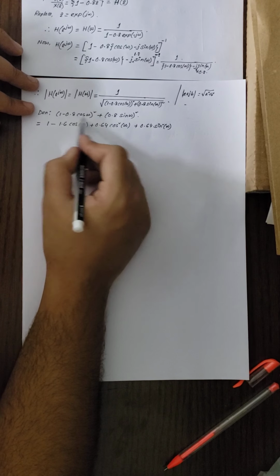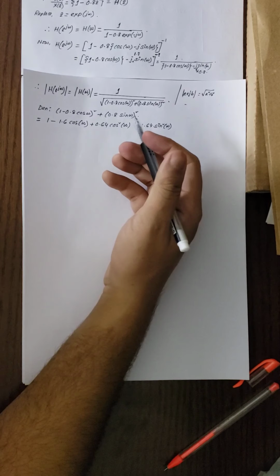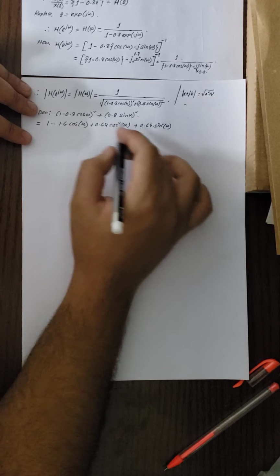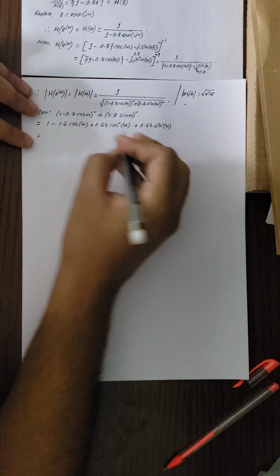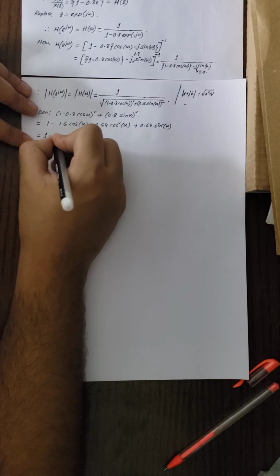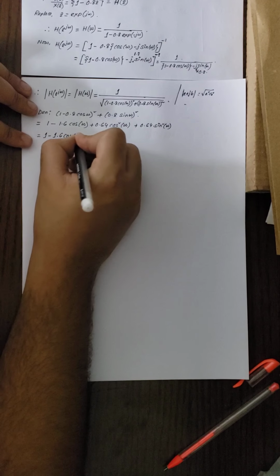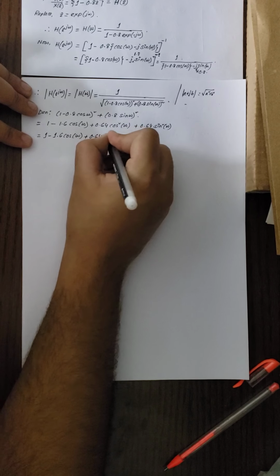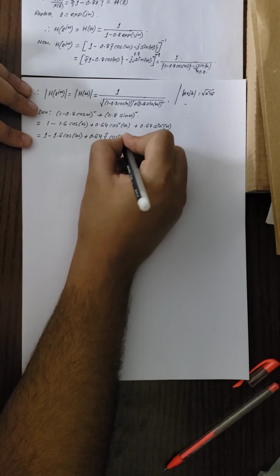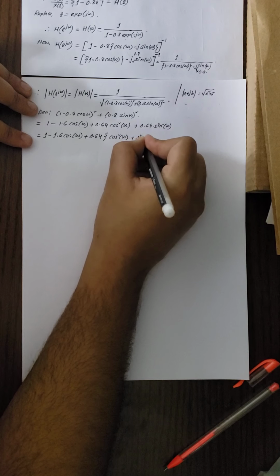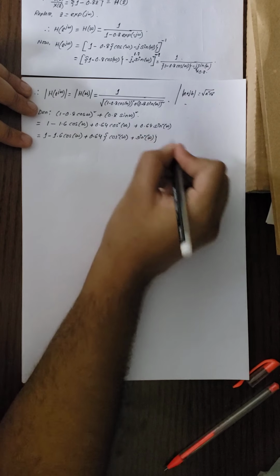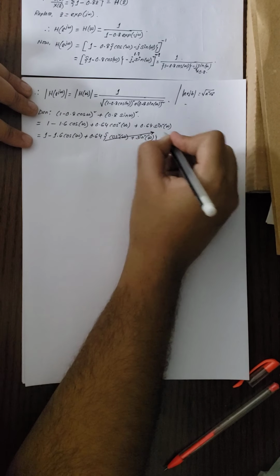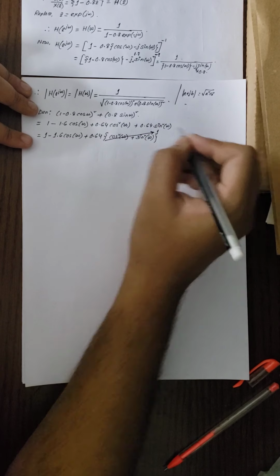This is simply expanding this expression by the formula well known to us, which is a plus b whole squared, rather a minus b whole squared. Now 1 minus 1.6 cosine of omega, taking 0.64 as a common factor, we get cos squared omega plus sine squared omega, and cos squared plus sine squared of the same angle will yield the value of 1.